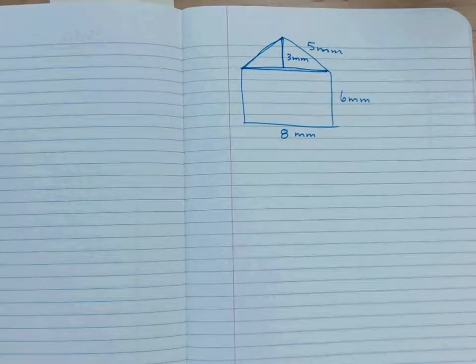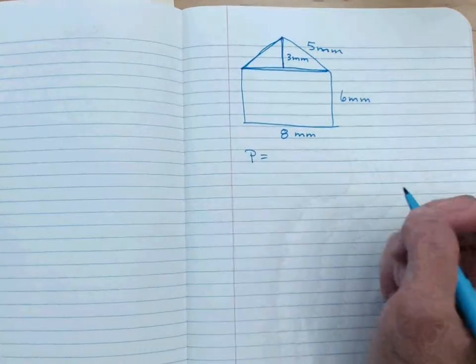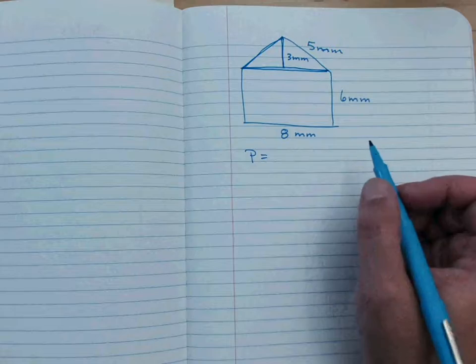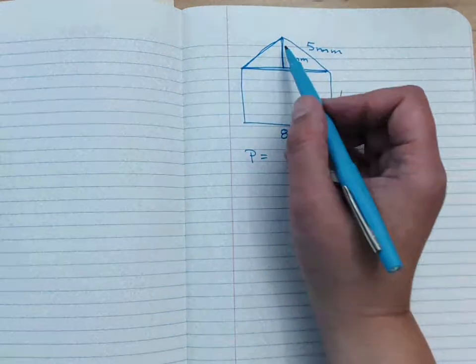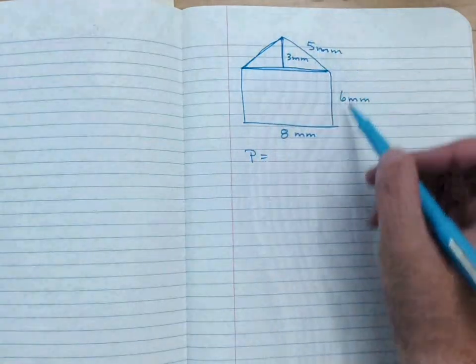So what would I do to find the perimeter? Who can tell me what the perimeter would be here? What would I add up? Yeah, this would not be the perimeter because this is inside the shape, right? So it would just be around the outside.